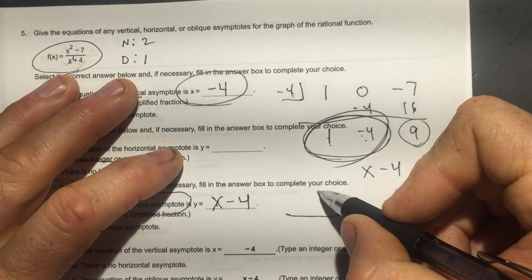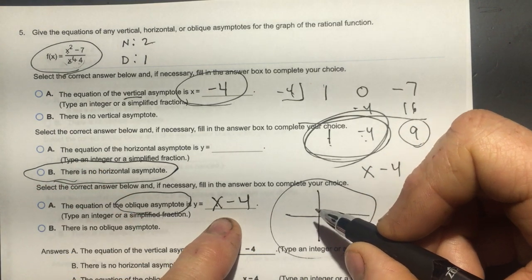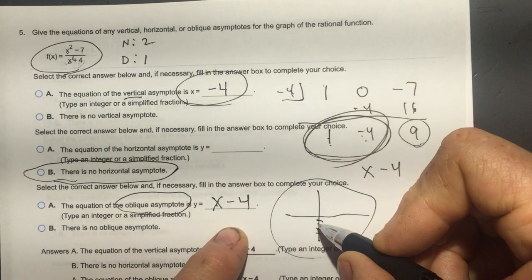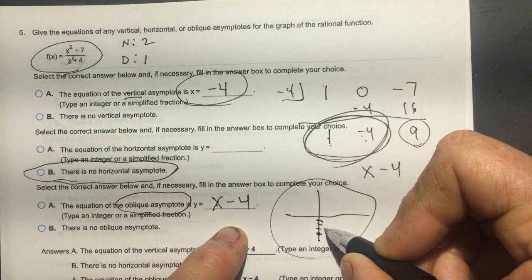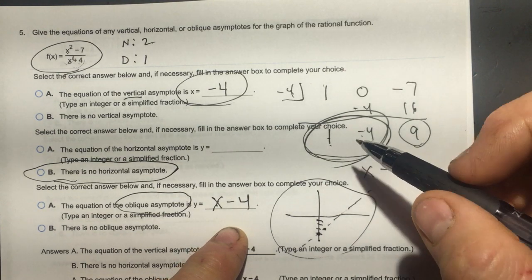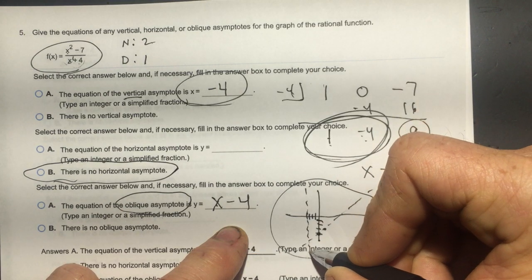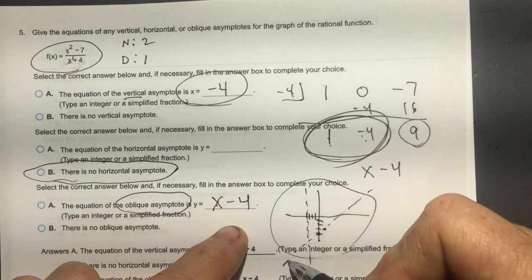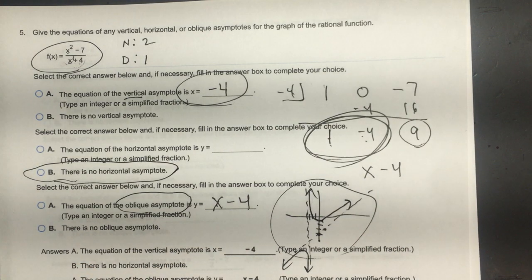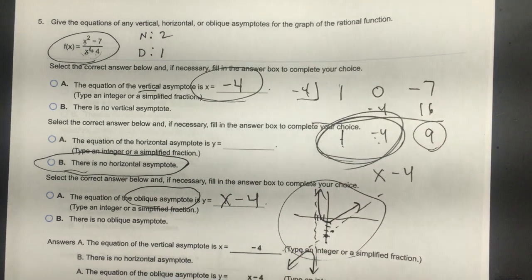Which means if I graph this, which we're not going to have to graph these obliques, x minus 4 crosses at negative 4, and that's 1x, which is up 1 over 1. This has an oblique asymptote which goes diagonally like this. It has a vertical asymptote at negative 4. And so it will make a graph that looks like this. But anyway, that's just for your benefit. We're not really going to do any of those.